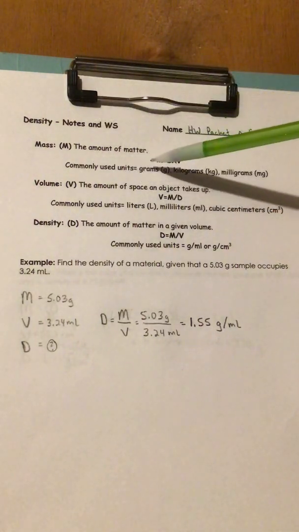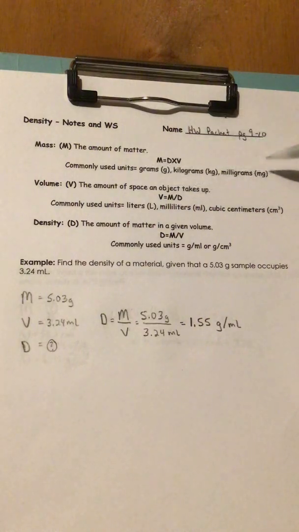Common metric units for mass are grams, kilograms, or milligrams. English units would be pounds, ounces, or for big items, tons.